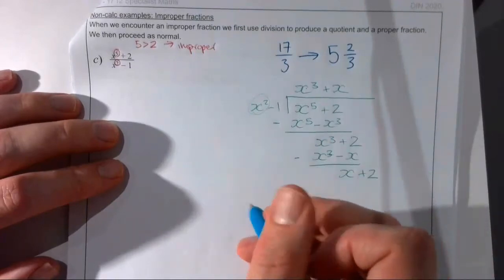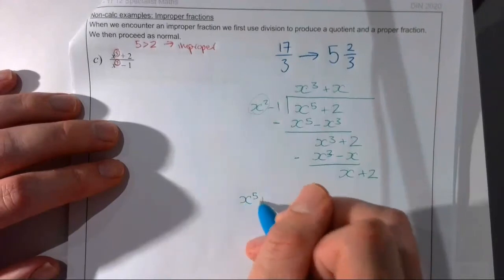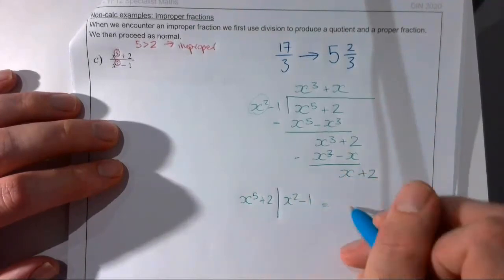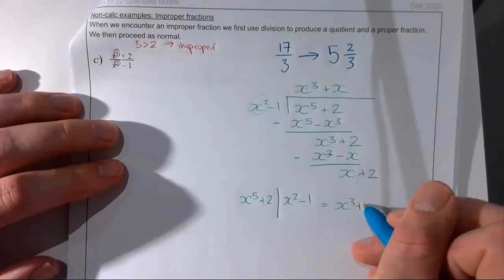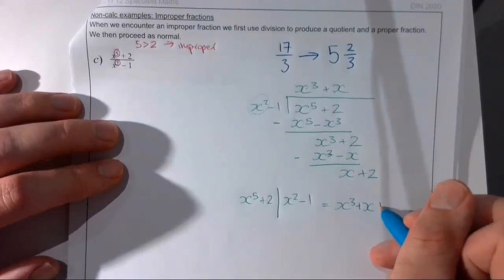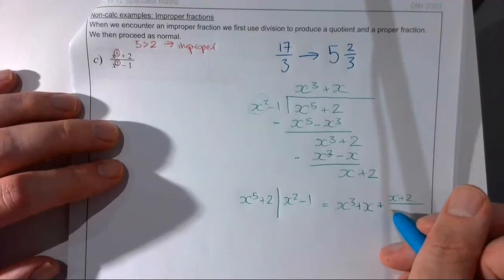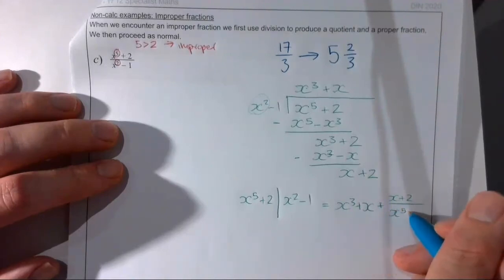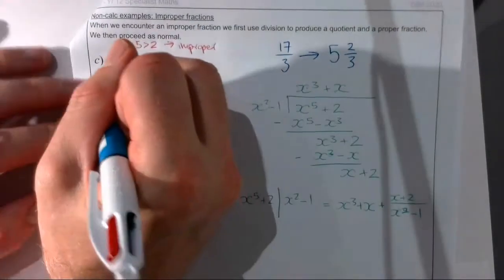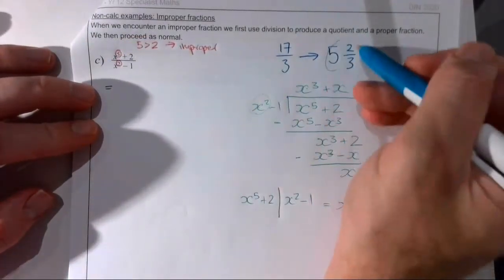So what that means is that x to the power 5 plus 2 divided by x squared minus 1 is x cubed plus x, with a remainder of x plus 2. So in terms of the original question, I split this into my whole number part and then my fraction.